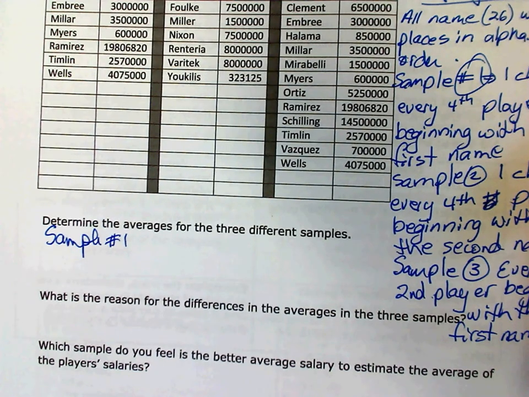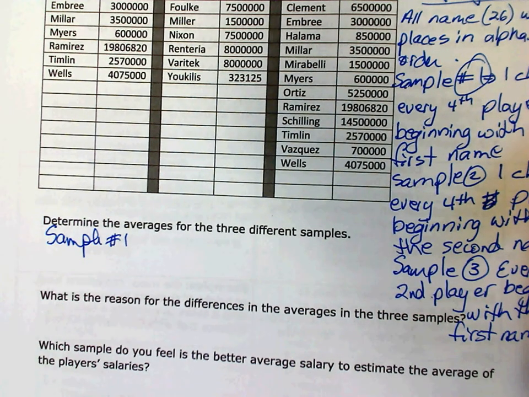You got one? Anybody got sample number 1? Do you have it? I got something smaller. Did you divide by 7?